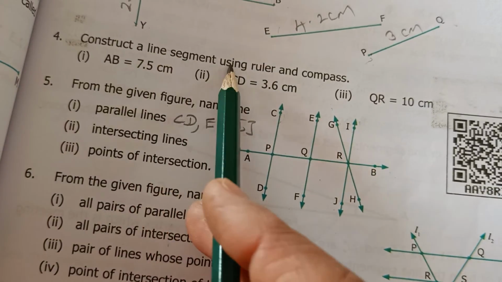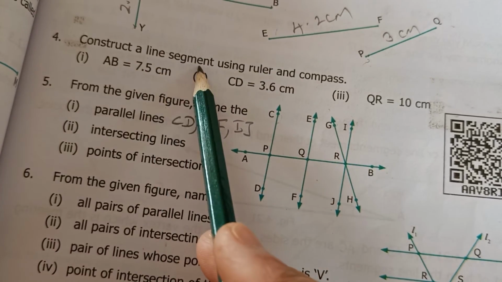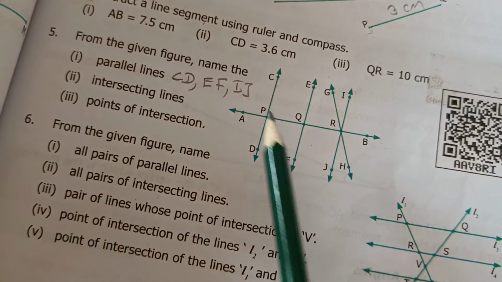Now, constructing a line segment we will see in the next topic, along with the construction of angles. We'll see construction of angles and line segments together. Now we'll complete these two sums.